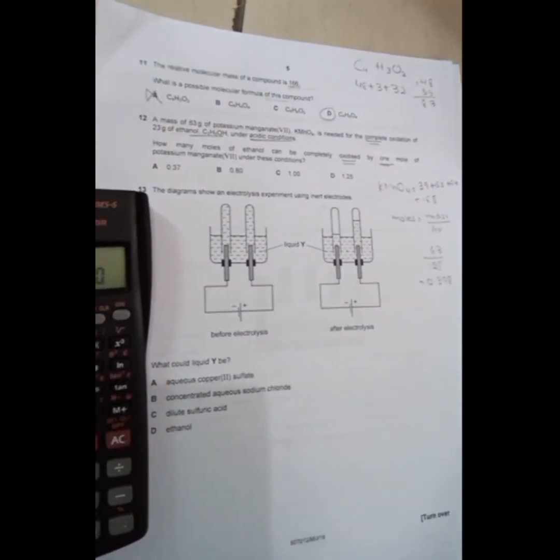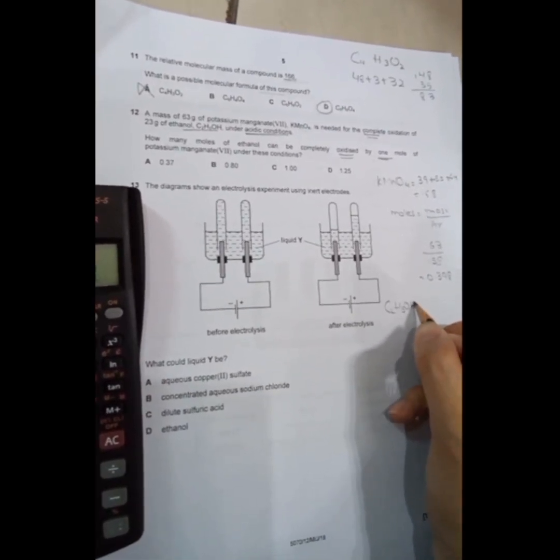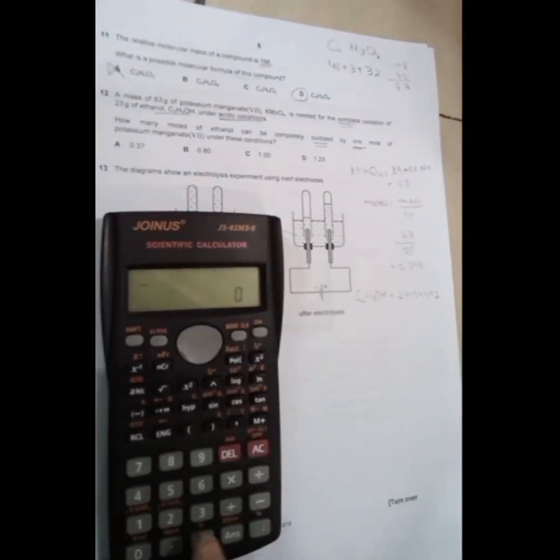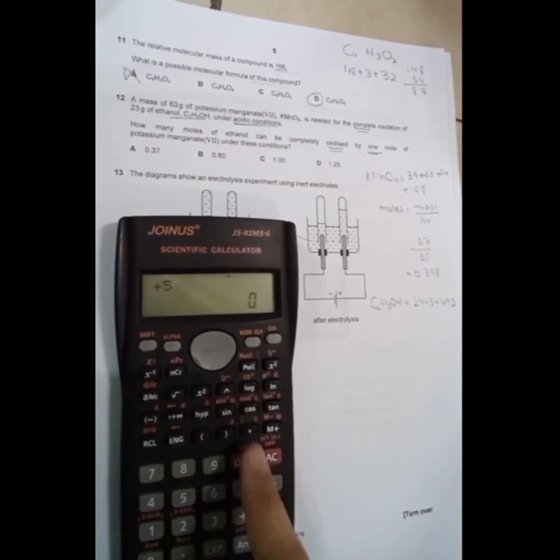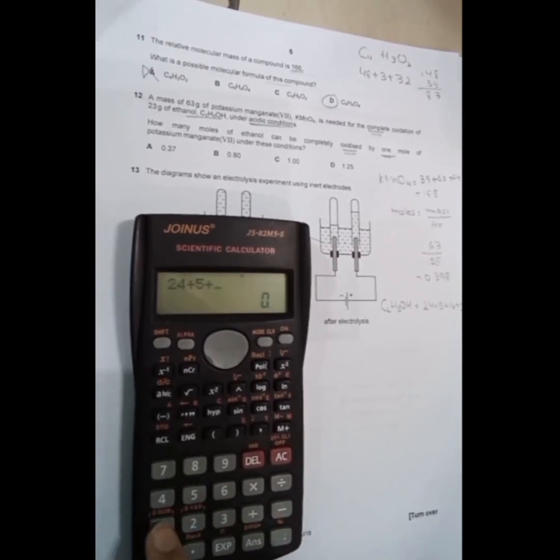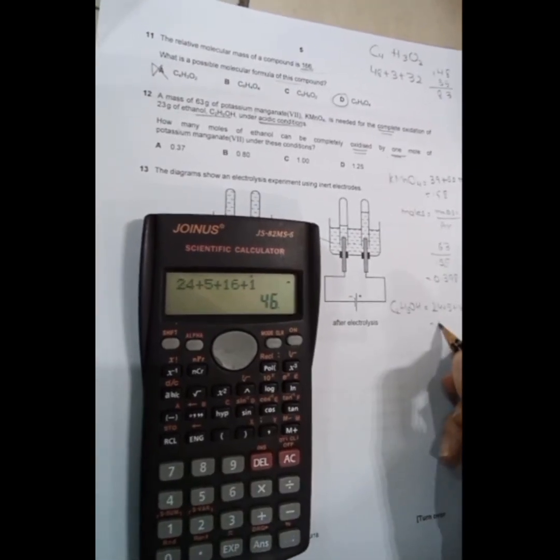Moving on, we're going to find the moles of ethanol, C2H5OH. So first we have to find the molecular mass. C2H5OH: I have carbon 12, so it's going to be 24 plus 5 plus 16 plus 1. When I add all of them, it's going to give me 46.